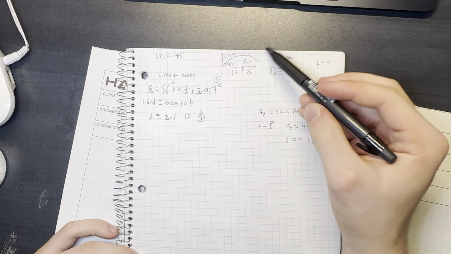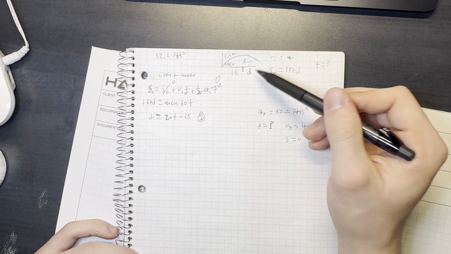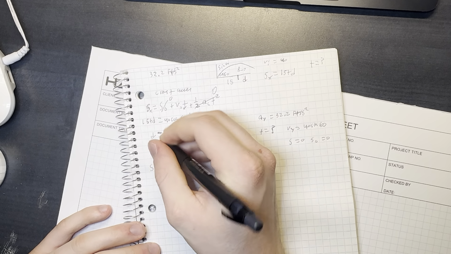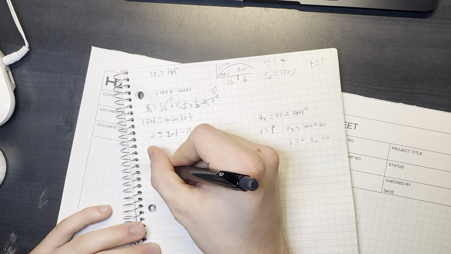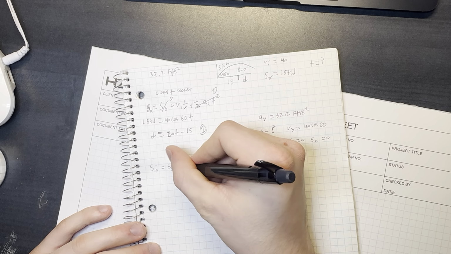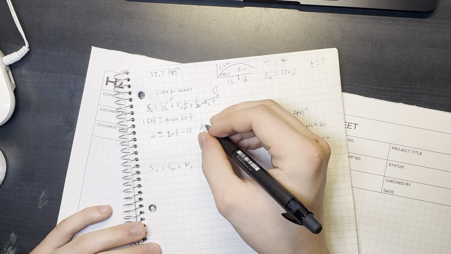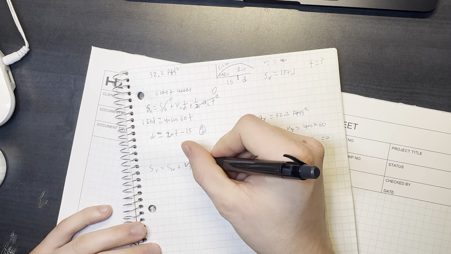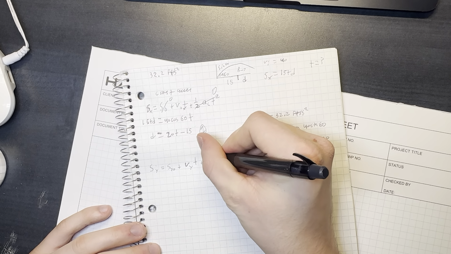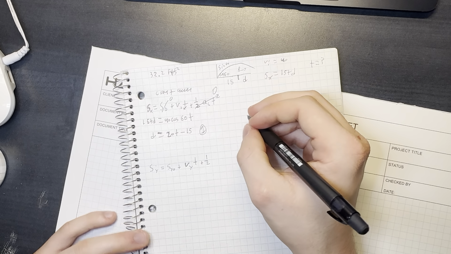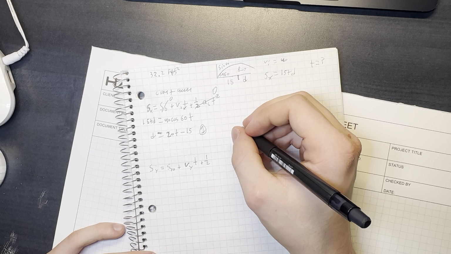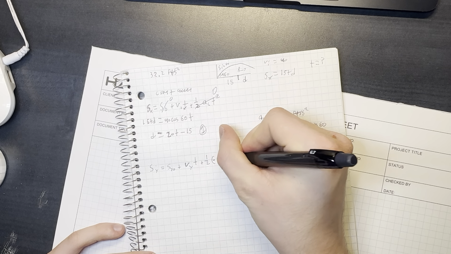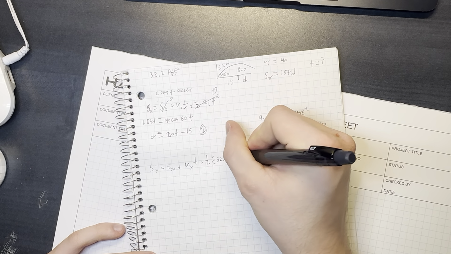This is because it lands at the same height it starts at. So we can use the same equation, s in the y equals s y initial plus velocity y times time plus 1/2, this is negative 32.2 time squared.